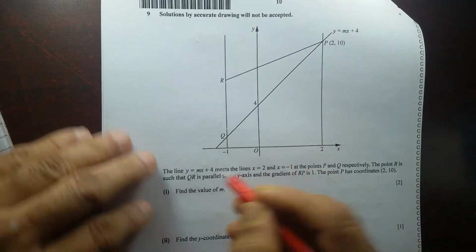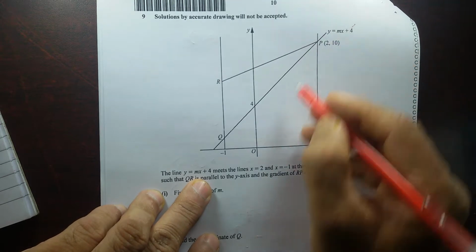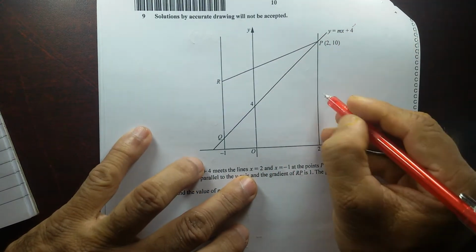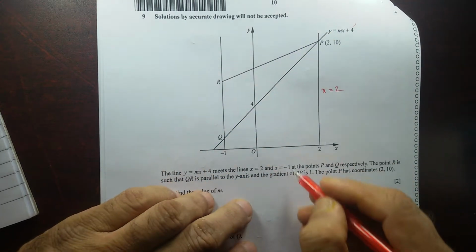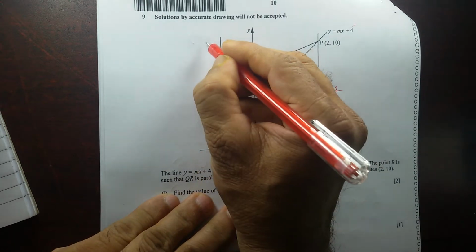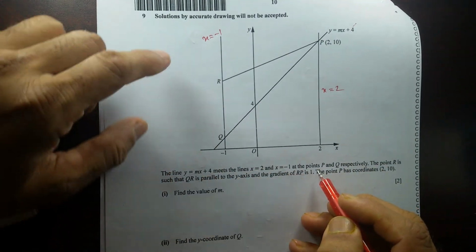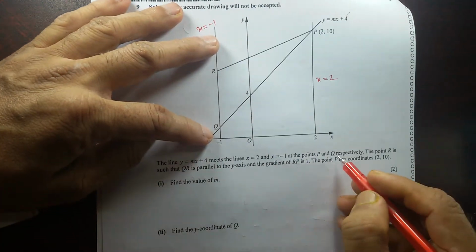Question number 9. The line y equals mx plus 4 meets the line x equals 2, and x equals minus 1 at the points P and Q. So this is the line we are talking about.